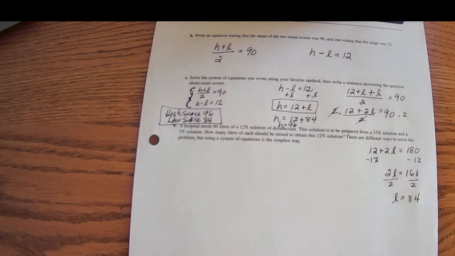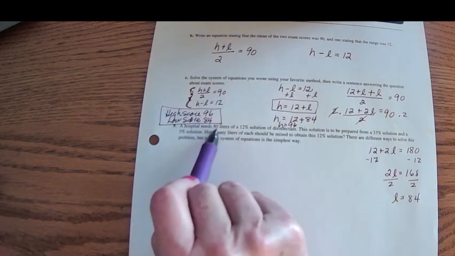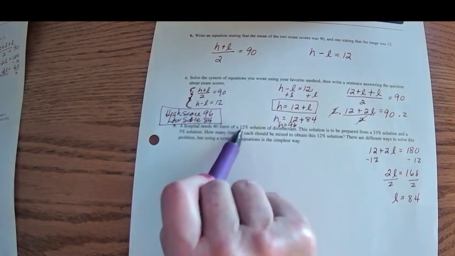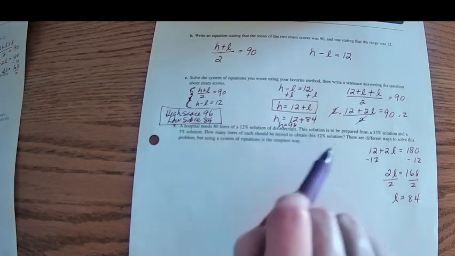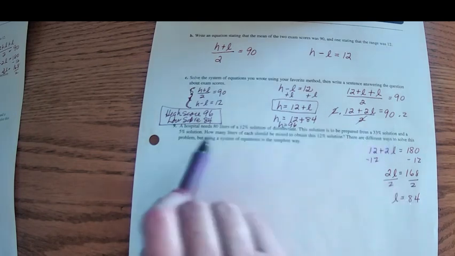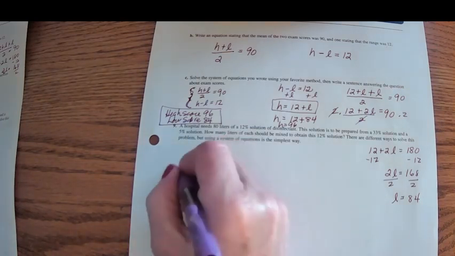Now let's go ahead and do this last problem here. This is a mixture problem. Here a hospital needs a total of 80 liters of 12% solution. This solution is to be prepared from a 33% solution and a 5% solution. So this is going to be a mixture problem.